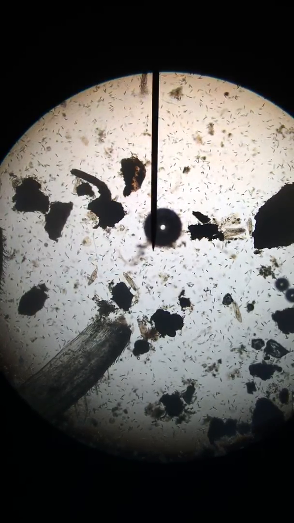So this is at 40 times magnification. I'll go about 4 minutes. And yes, it's 40 times. I've got 4 on my objective lens and 10 on my eyepiece. So hopefully you can see some large ciliates swimming around here. Those are paramecia.